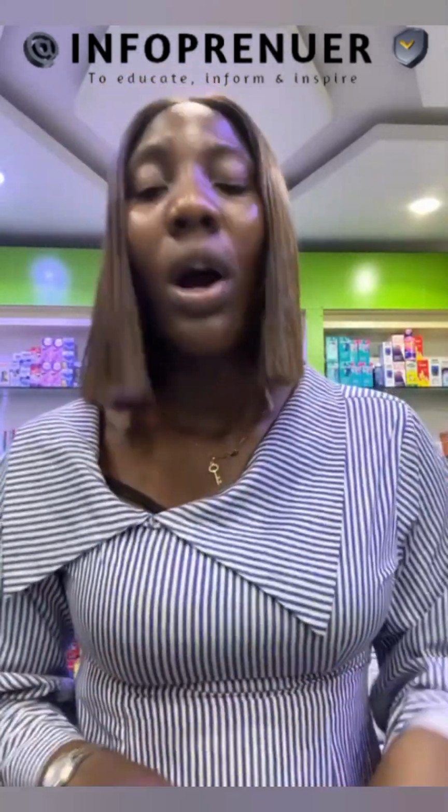Under treatment and management, there is no specific cure or antiviral treatment for Zika virus. Management is supportive. So under management, they tell you to rest, take a lot of sleep, take paracetamol for the fever and the pain, and avoid mosquito bites, use mosquito nets. So mostly what they do now are preventive measures.